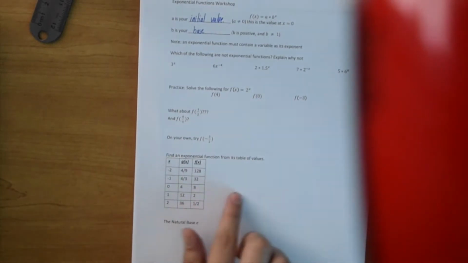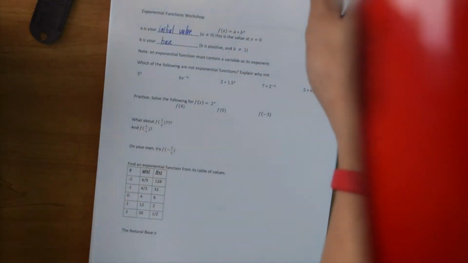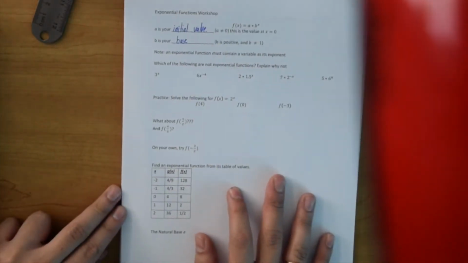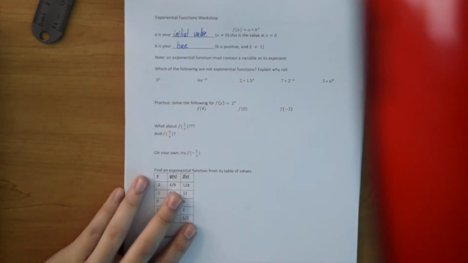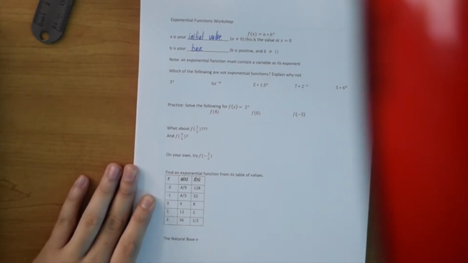All right, a few things to note about a and b: your a cannot equal 0, and your a is always going to be the value where x is equal to 0. I'll explain that in a little bit once we get to finding the graph of an exponential function. And your b is always going to be positive, and it is never going to be equal to 1. So an exponential function has to have an exponent that's a variable, right? It cannot be a constant, it cannot be a number.